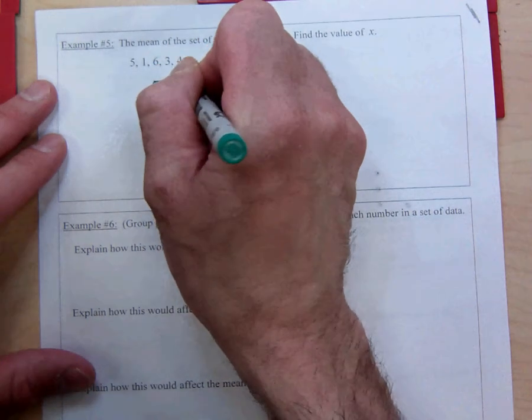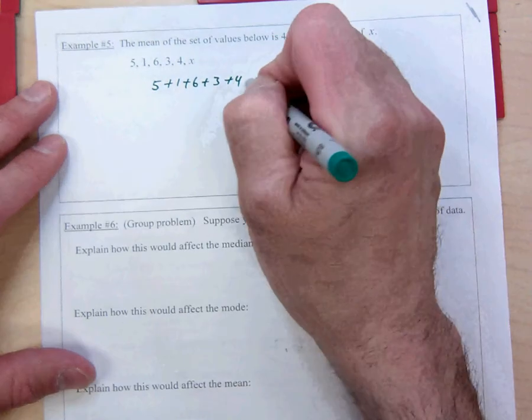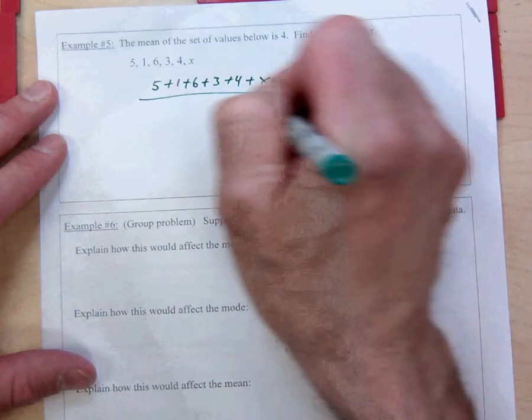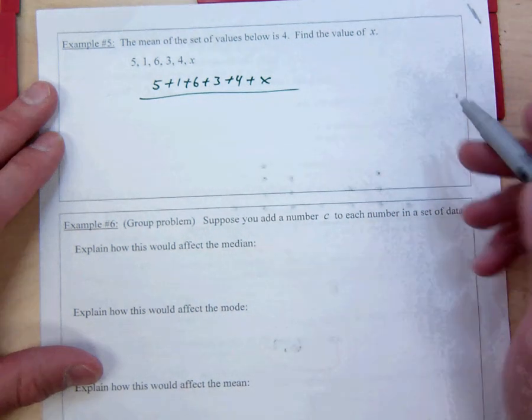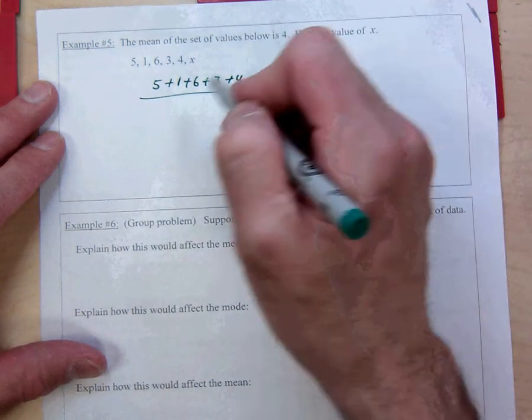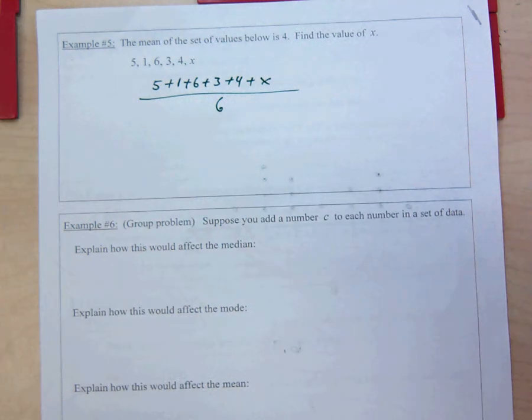And the reason she's saying this is she knows that that's how you find the mean, right? You add them up, and then you divide by the number of what? Numbers. How many values are there? How many numbers did I just add up? 6. Everybody agree? Including the x, there are 6 of them. Including whatever x is, there's 6 numbers there.